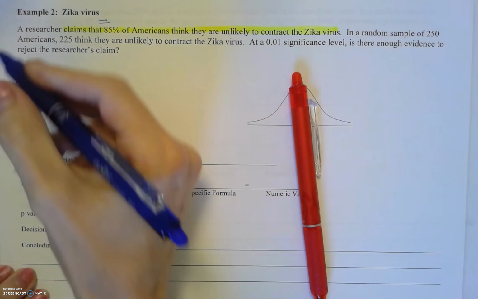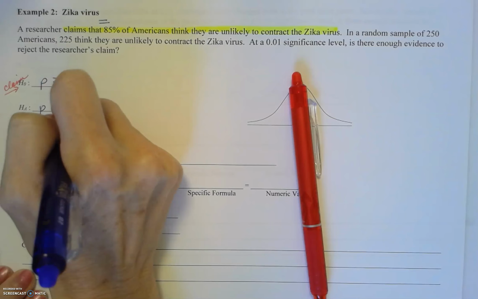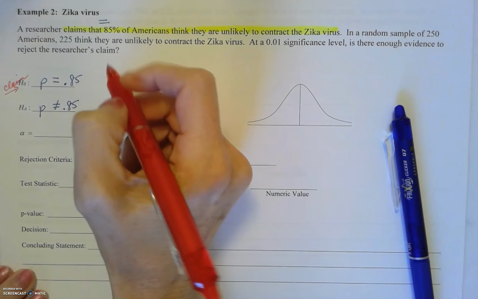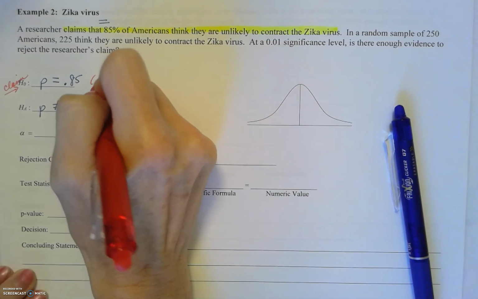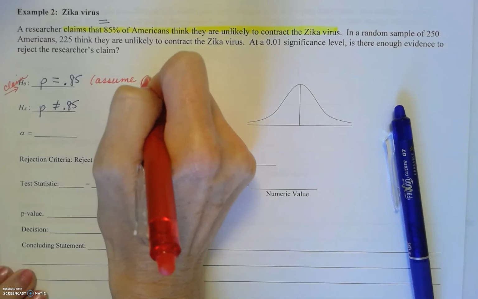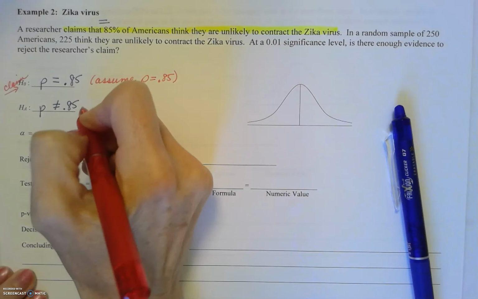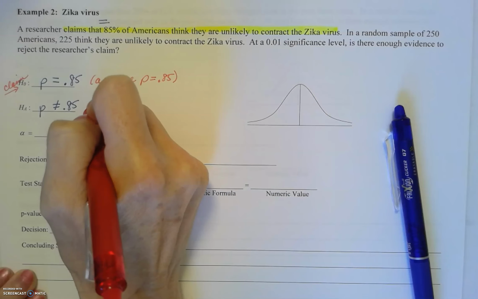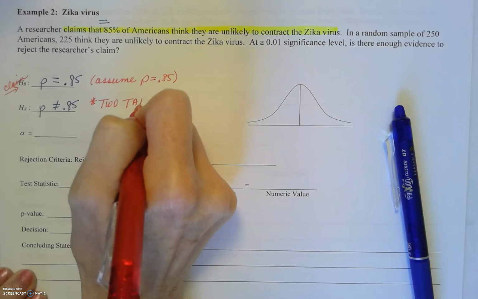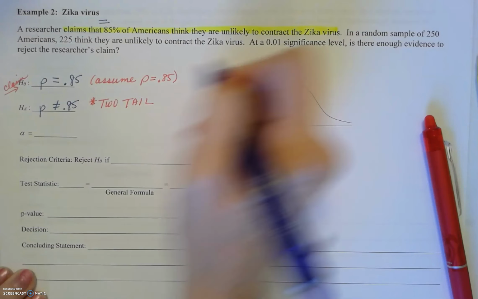HA then is the complement. So it would be P does not equal 0.85. In step 2 of our steps for hypothesis testing, we're going to use H0 to assume the claim proportion P equals 0.85. And since the alternative is not equal, that indicates it's a two-tailed test. Our significance level states it is 0.01.